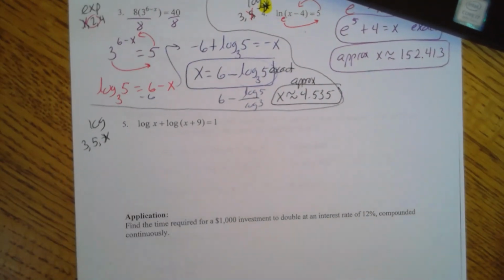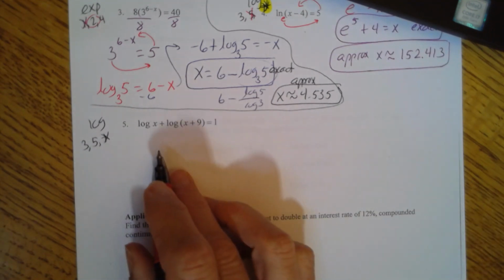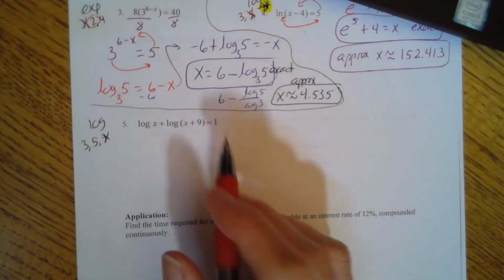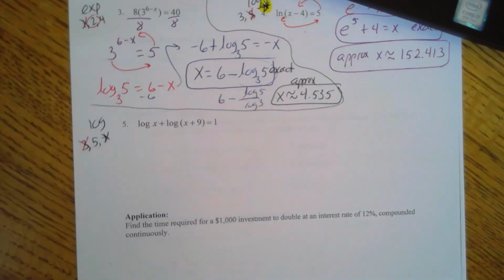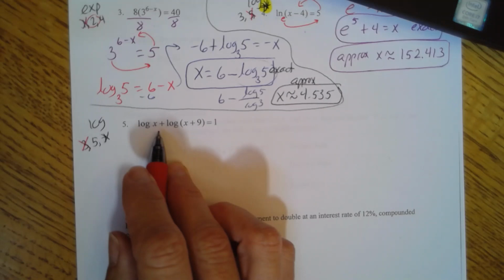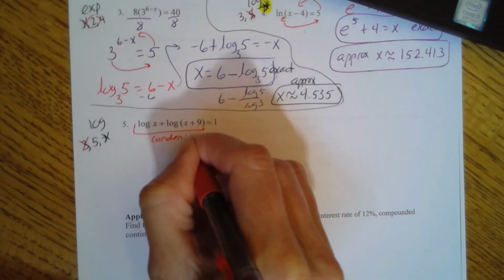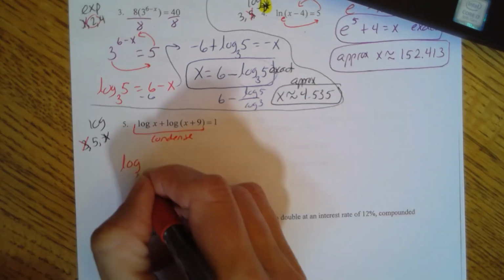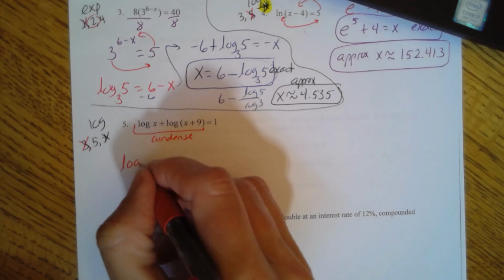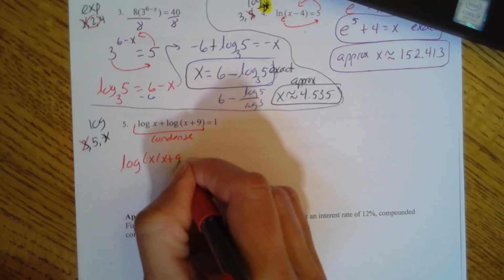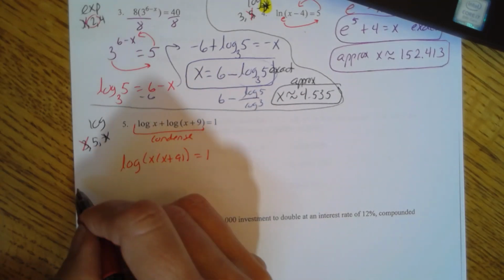All right, so now let's look at number 5. Number 5 is again log. We do have two logs, but the problem is they're not on opposite sides. So strategy 3 is still out for now. Now, what do we need to do? Well, we need to condense. Condense says, well, addition with a log. So we're going to condense the logs on these sides. And again, addition would condense back into multiplication. So log base 10, which is nice. So you can write base 10, but it's already understood to be there. x times x plus 9 now equals 1.